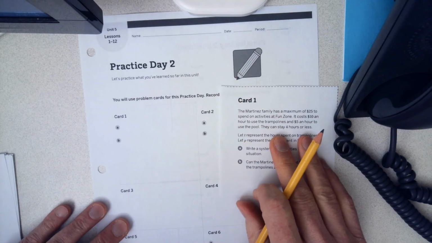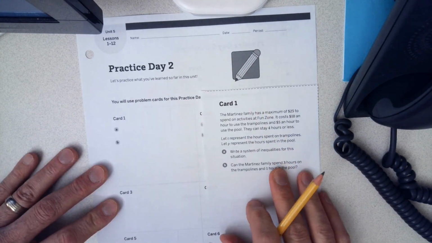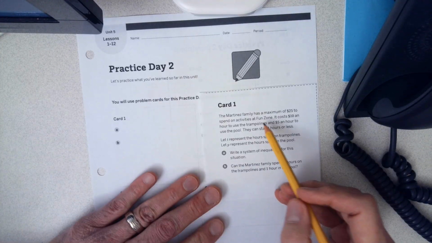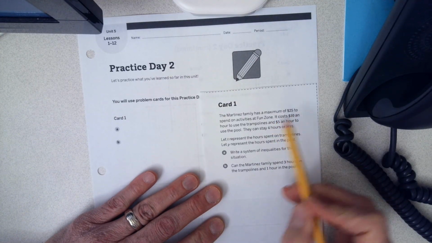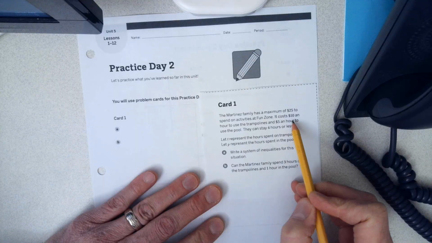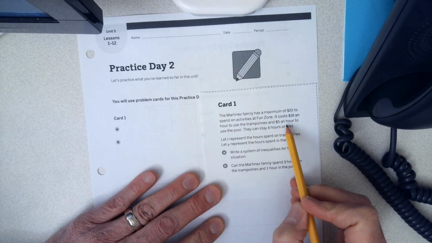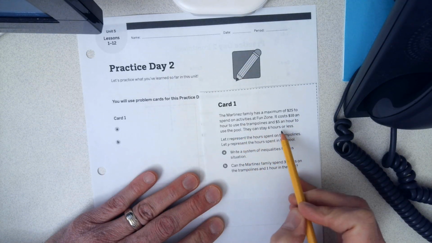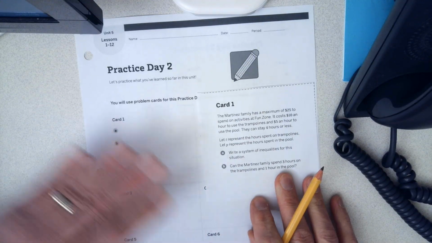All right, let's take a look at practice day 2. Card 1, Martinez family has a maximum of $25 to spend on activities. Costs $10 an hour to use the trampoline, $5 to use the pool. They can stay 4 hours or less.